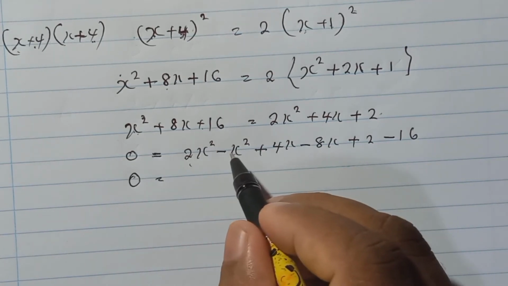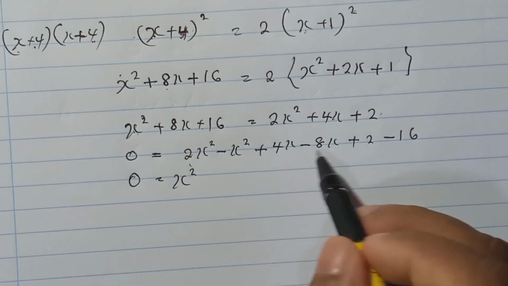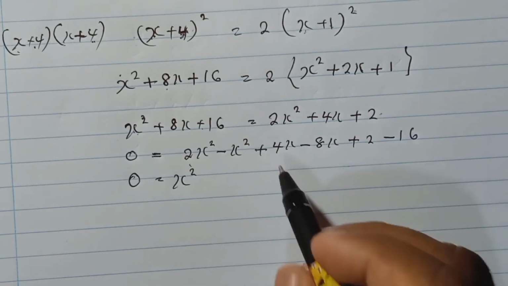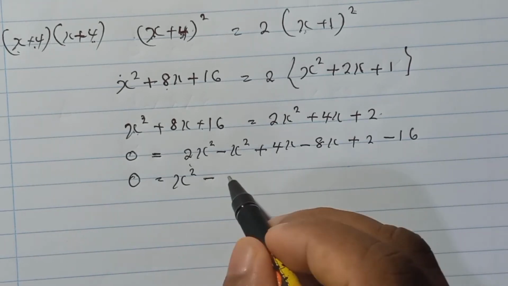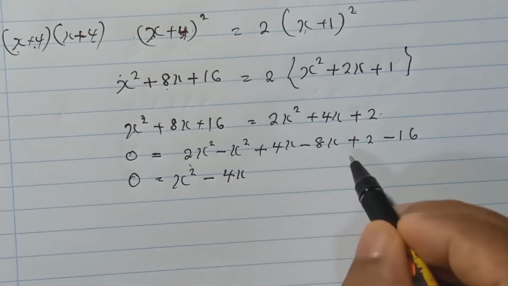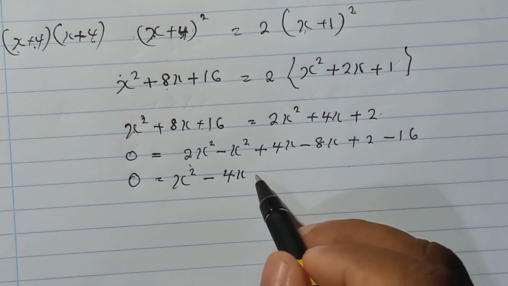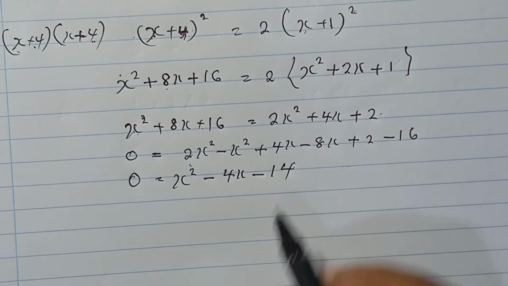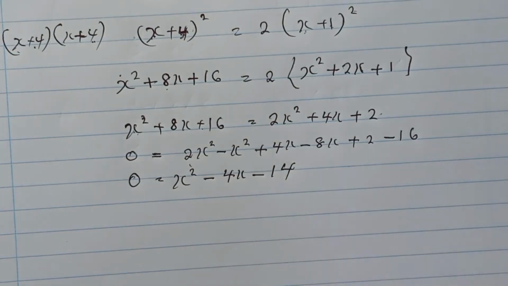2x square minus 1x square means just x square, right? 4x minus 8x, what's the answer? When you have different signs, we take the sign of the bigger one and get the difference. So here 4x minus 8x is minus 4x, and here plus 2 minus 16, what's the answer? Minus 14.